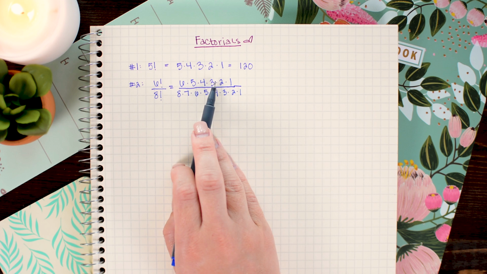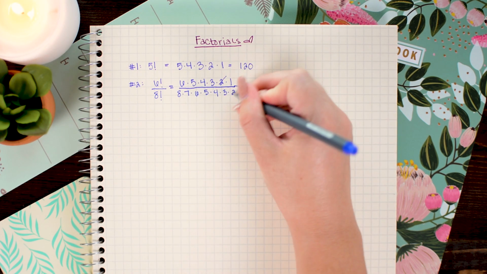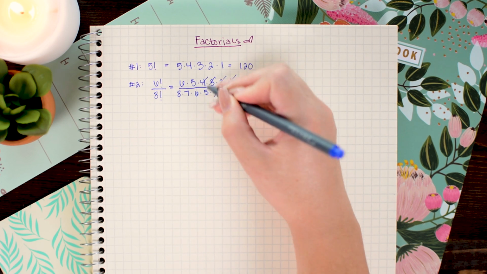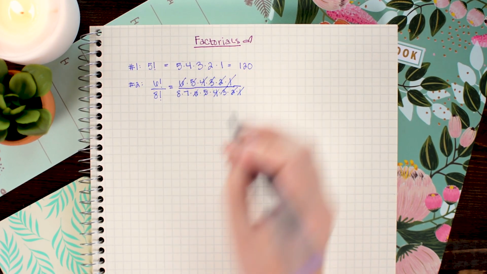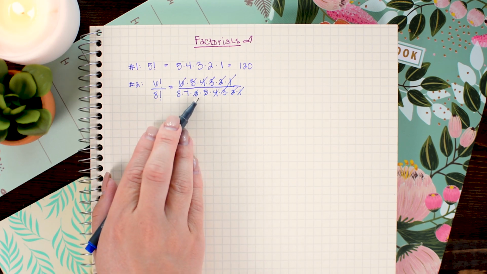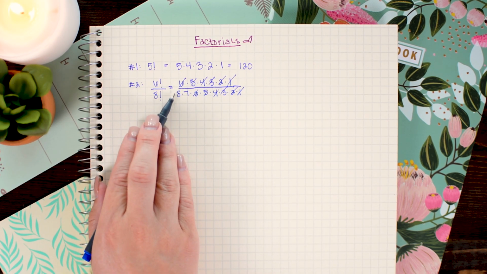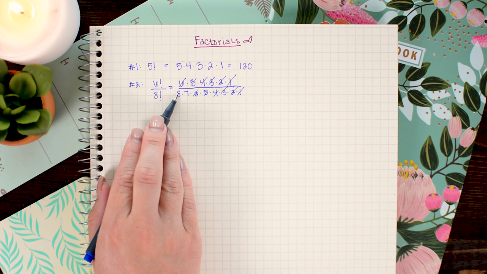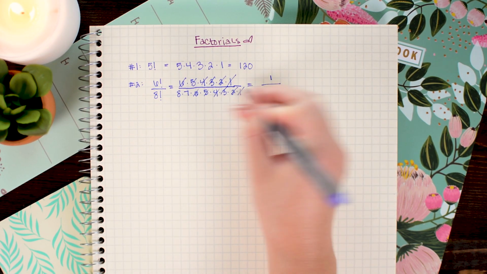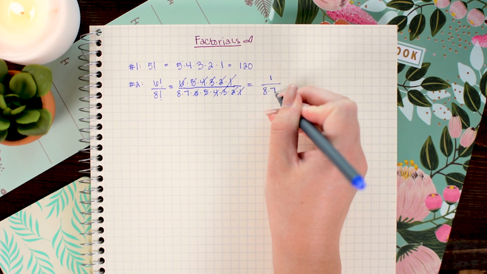So if I look at this, I can cancel out the 2's, and well, the 1's obviously, the 3's, 4's, 5's, and 6's. So because each of these pairs divided to 1, I was free to cancel those out, which meant that all I have left is 1 over 8 times 7. And the 1 is just a placeholder since I canceled everything in the numerator.